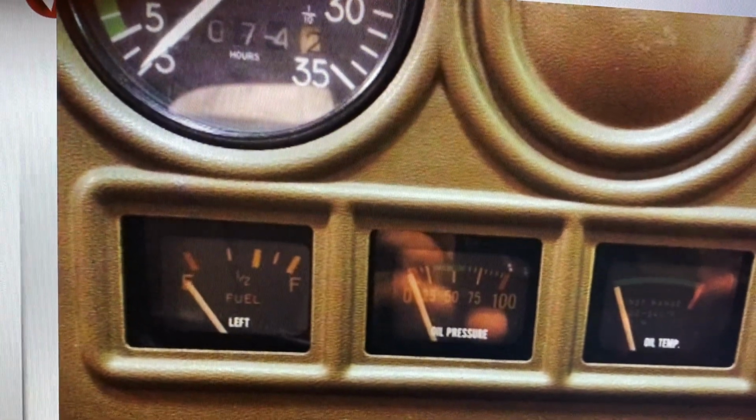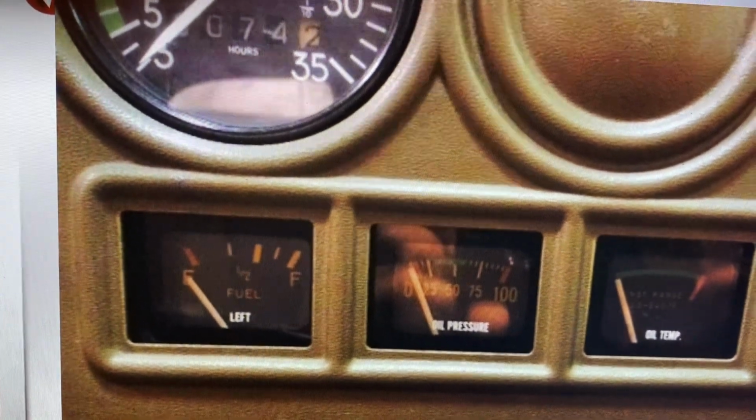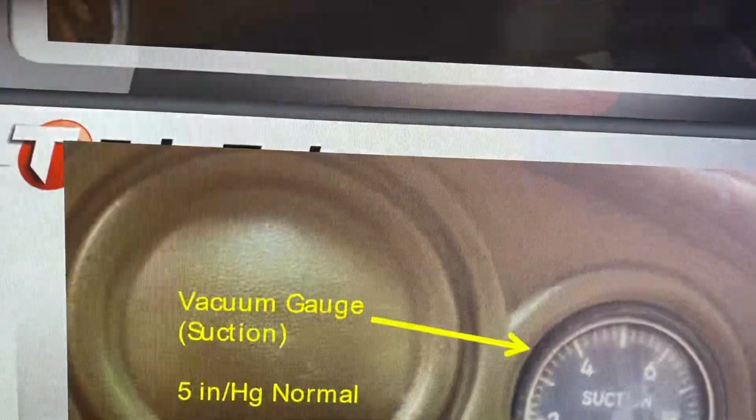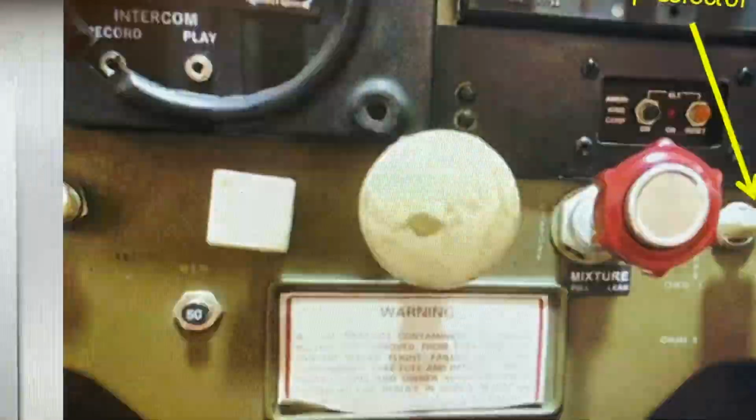All right, so that's the engine startup. The thing I wanted to go over real quick is something called a magneto check. So I'm going to go back to the engine start switch.